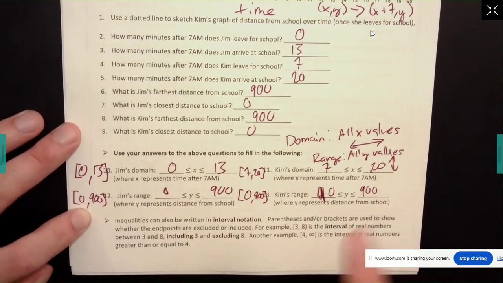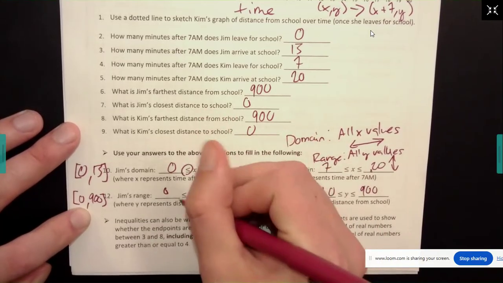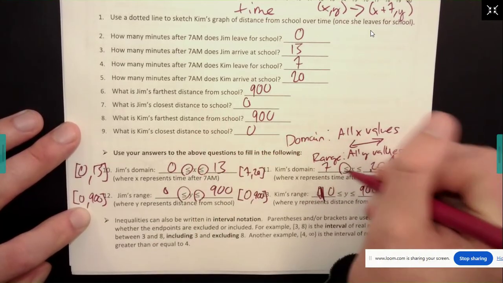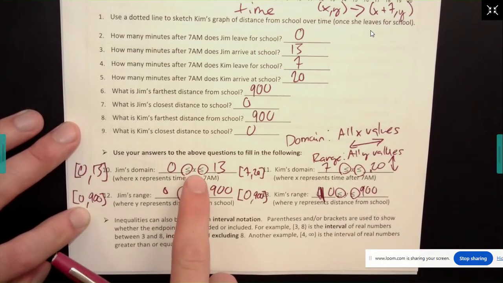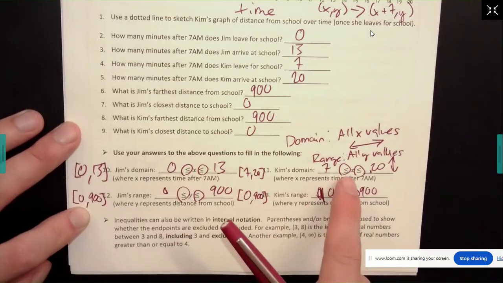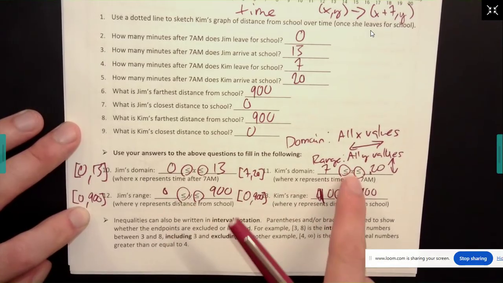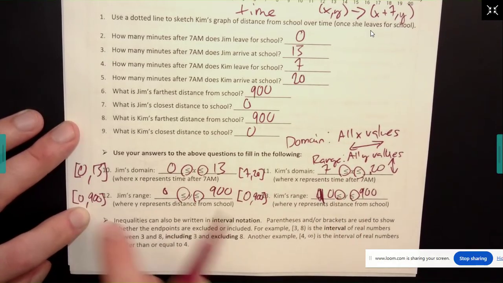You're always going to have these less than or equal to symbols for this lesson, and you make a little sandwich. X is for the domain, Y is for the range. X is domain, Y is range. Okay? But let's focus on that.